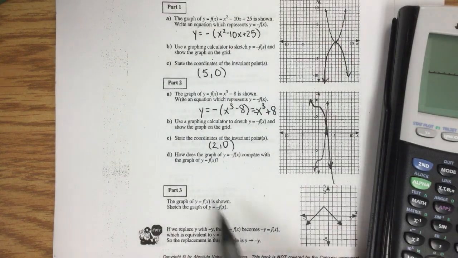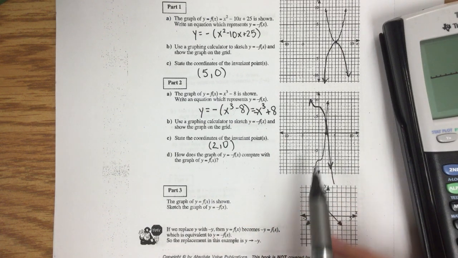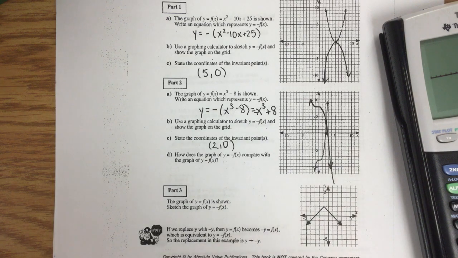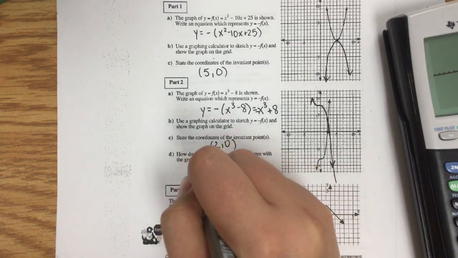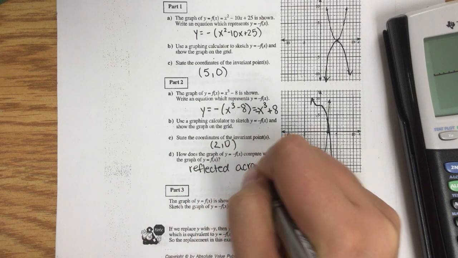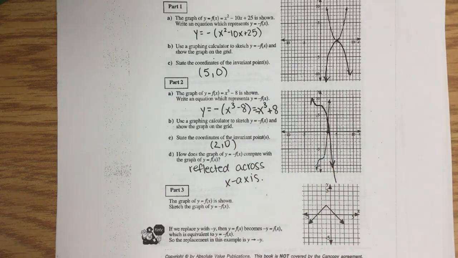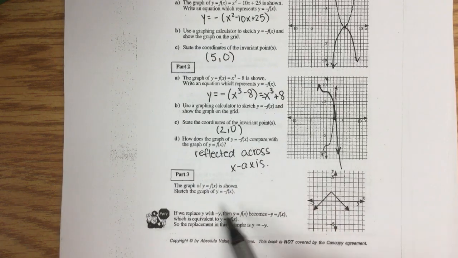How does the graph of y equals negative f of x compare with y equals f of x? Well, because this is symmetric, and in part 1 too, it's looking like it's getting reflected across the x-axis. And so in part 3, to compare, this is the graph of y equals f of x.